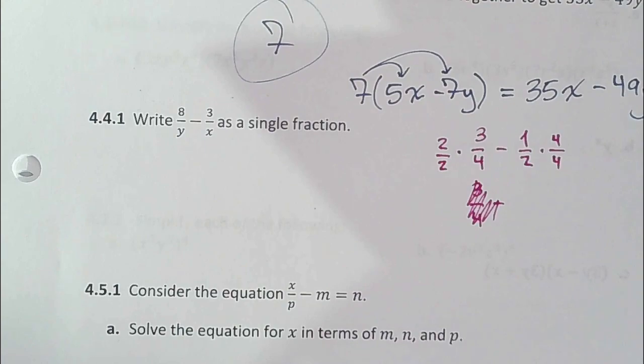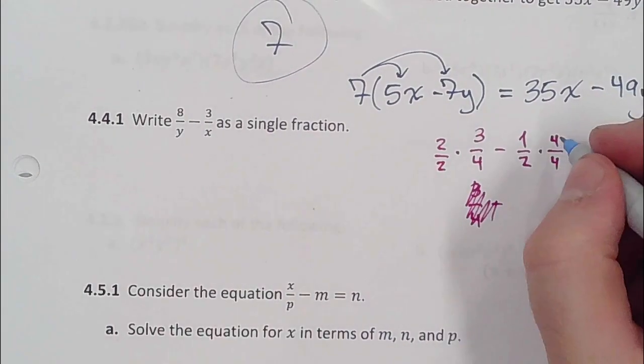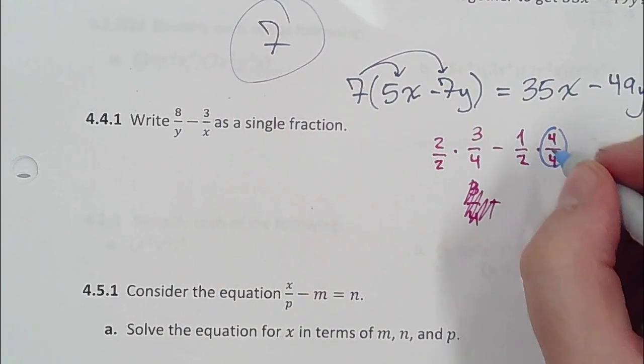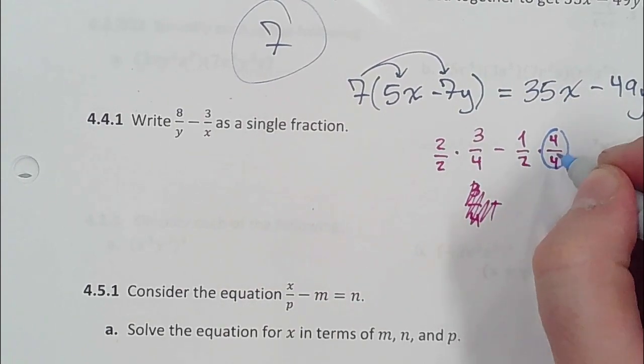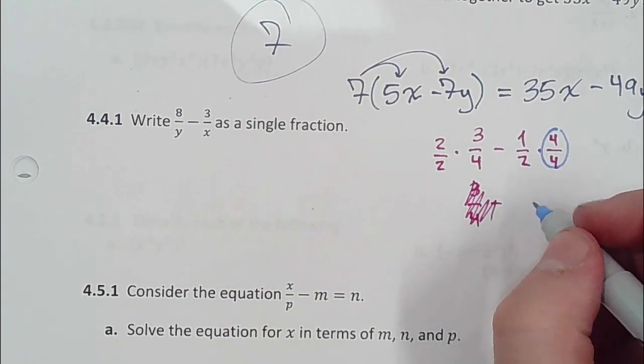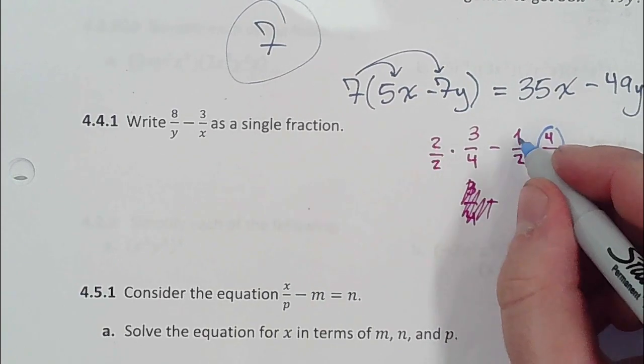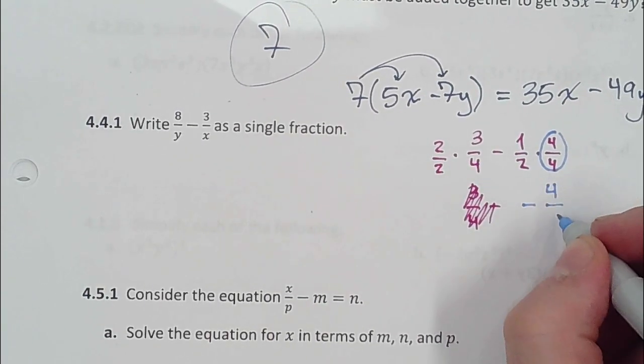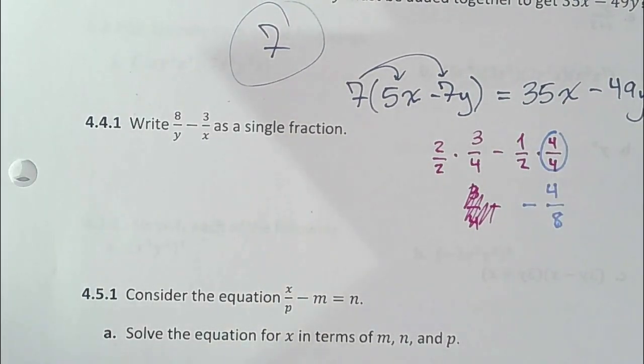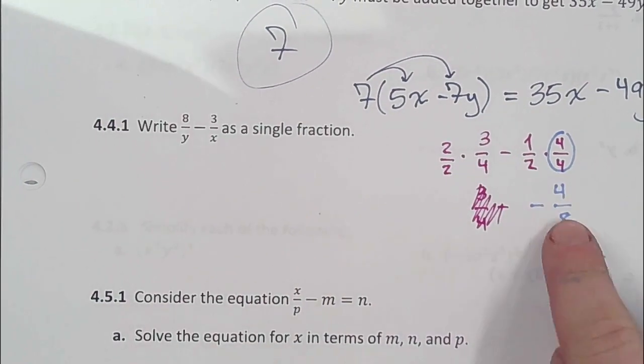Now notice, when I multiply by 4 over 4, I'm really multiplying by 1, because 4 divided by 4 is 1, and multiplying by 1 won't change my number. It'll just make it look different. And that's what we get. 1 times 4 is 4, 2 times 4 is 8, and notice that 4/8 is the same thing as a half. So I didn't change this number, I just made it look different.